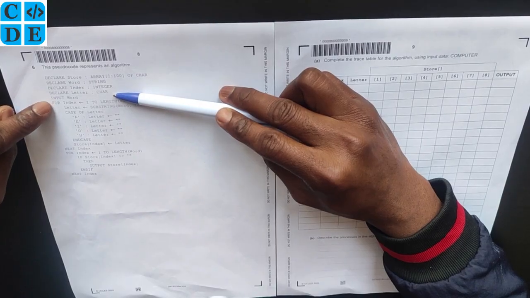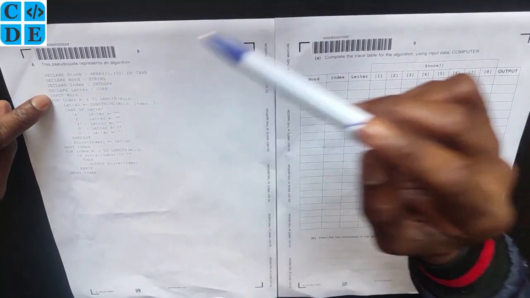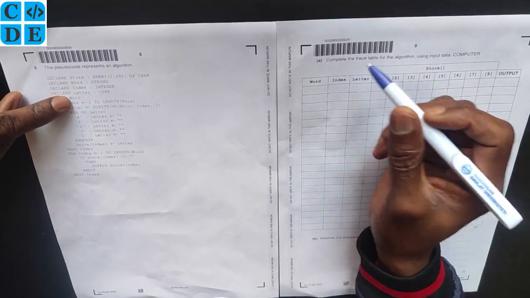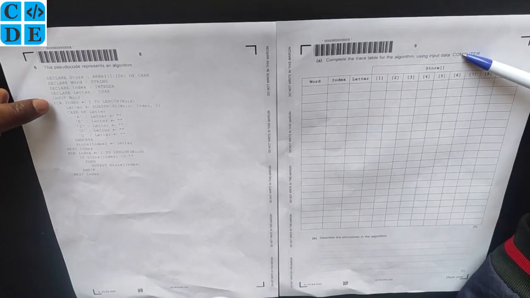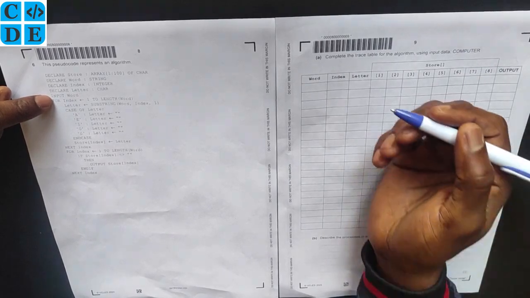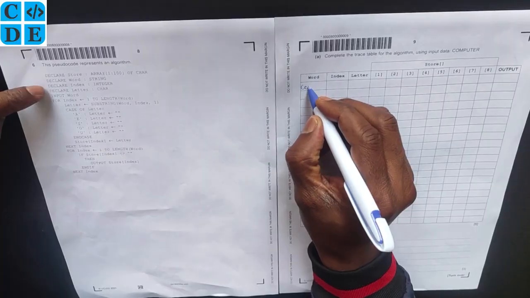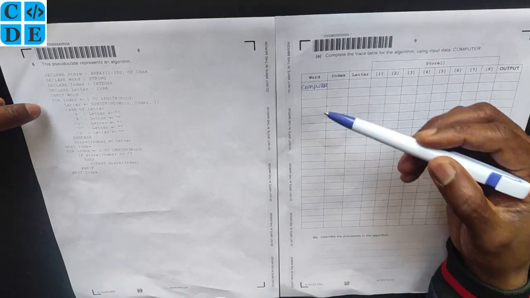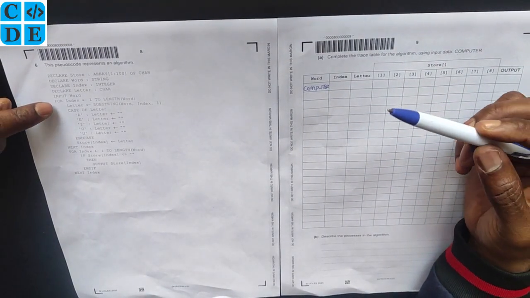Now the major task begins from line 5, where we're going to have the user input word. If you check from here, we're told to use this word. This is the input that we're going to get, word. So our job is to put this word here: computer. Good.